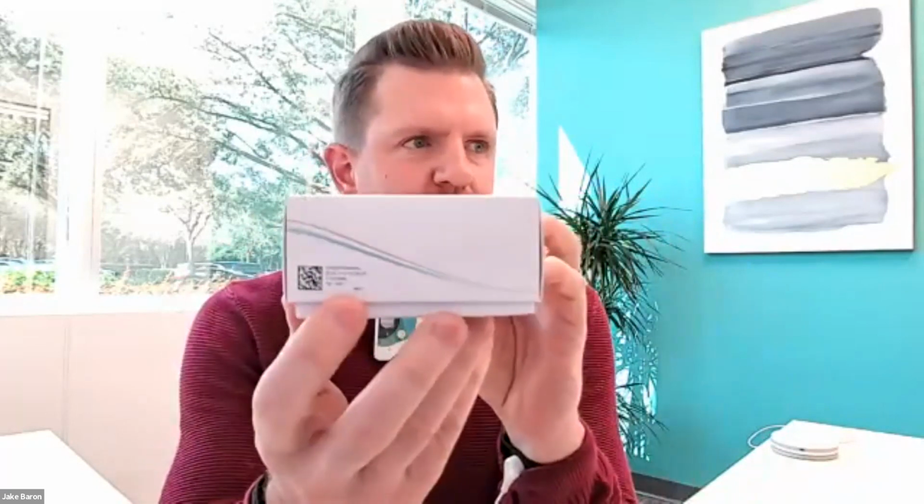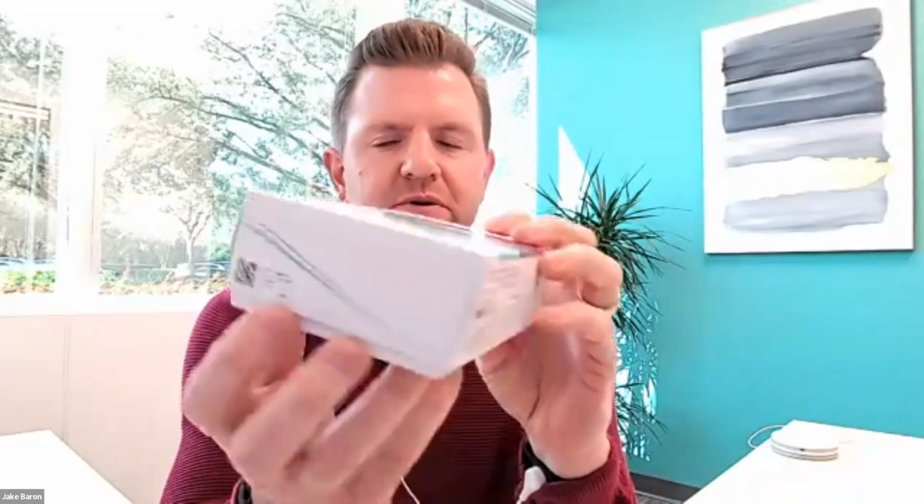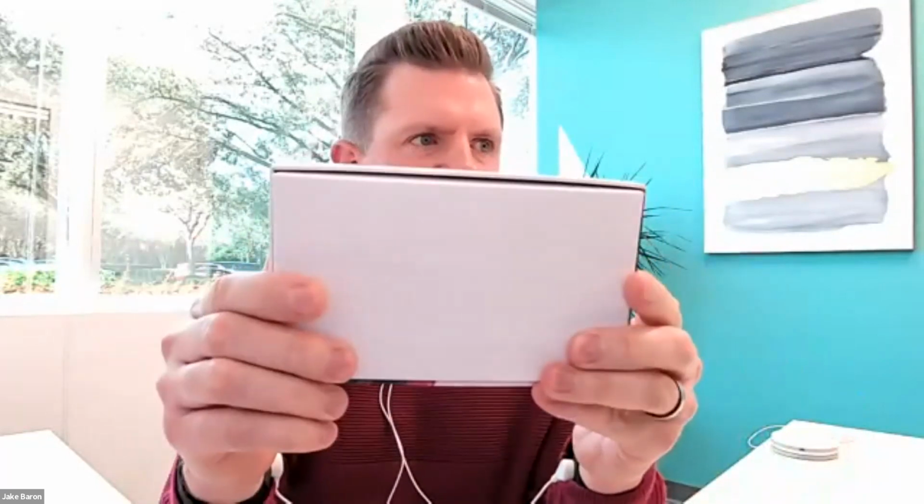So that's one thing that some people have had questions on in the past. And again, on the short side here, same thing: there's a QR code along with that serial number as well. And other than that, the bottom is plain.